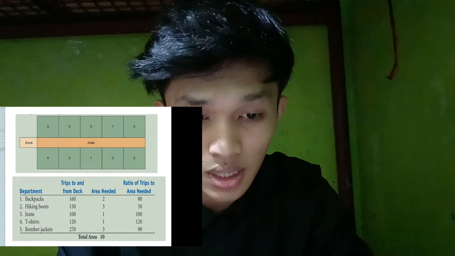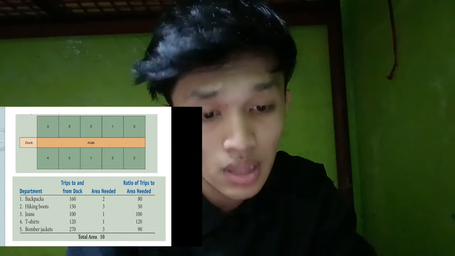Then next is number 5, bomber jackets na 270 siya noon, nang dinivide natin siya sa tatlo, naging 90. So, ganito yung placing niya, yung tatlong bomber jackets area dapat magkakatabi sa una dahil sila yung may pinakamataas, which are equal to 90.